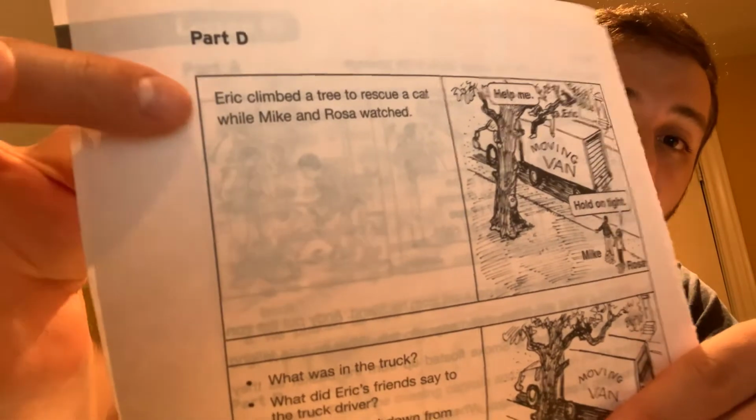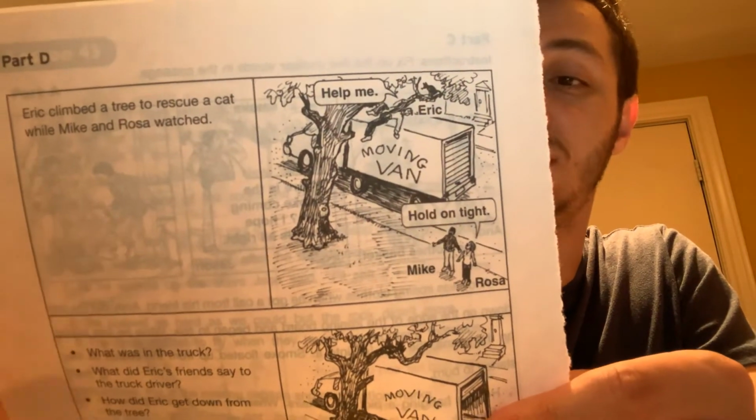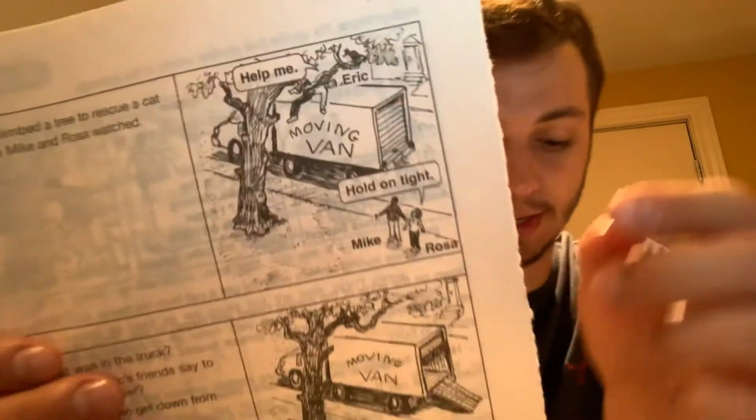Right, so if we look at our first box here, we have the beginning sentence of our story. I'll read what it says. Eric climbed a tree to rescue a cat while Mike and Rosa watched. There are two people talking in the first picture. That means that the first half of your story will need to have at least 2 paragraphs. Remember, each time a new person speaks, we need to start a new paragraph. Right, so in that first picture, we have Eric who says, help me. And then we have Rosa, who says, hold on tight.